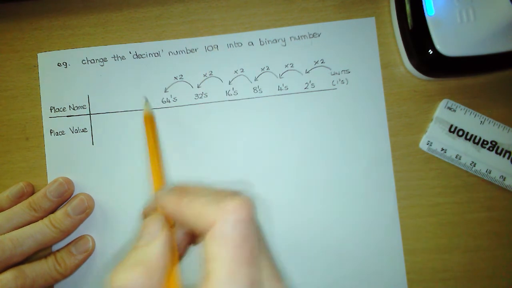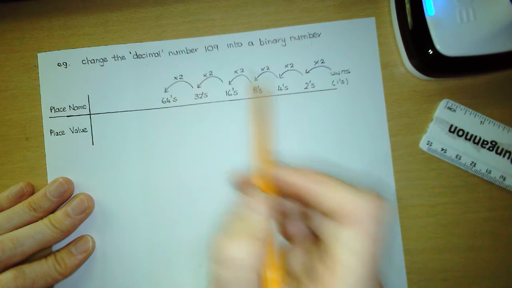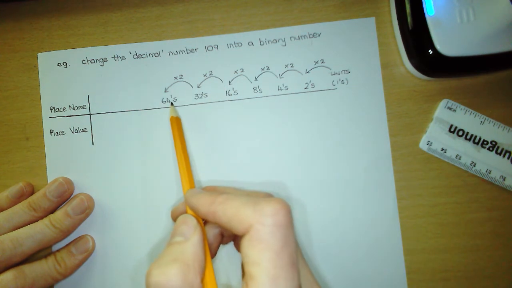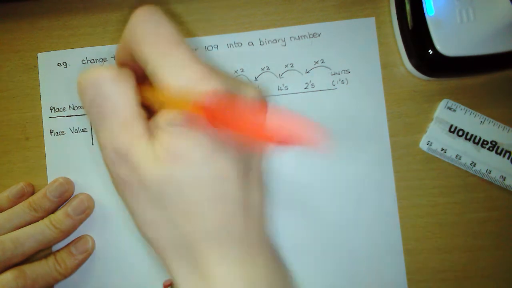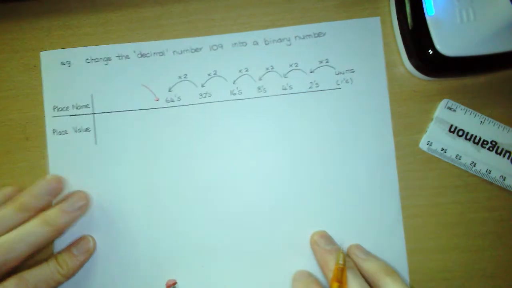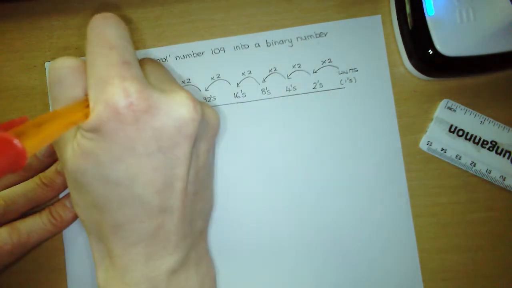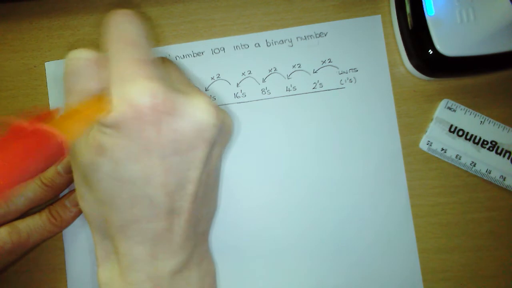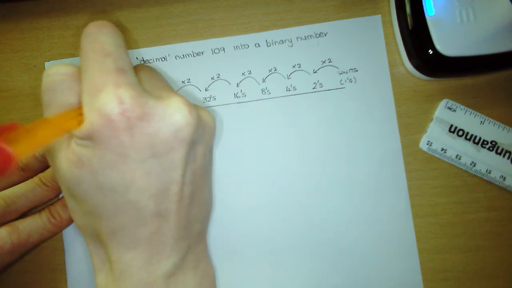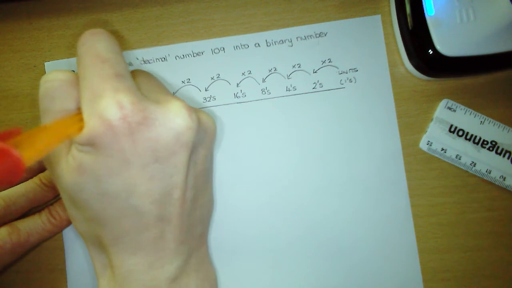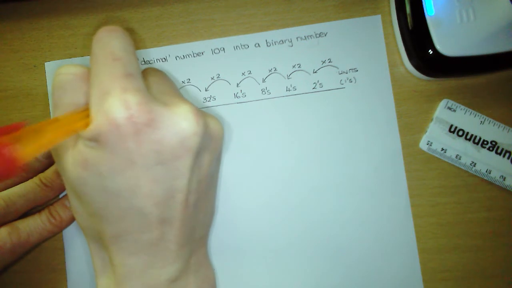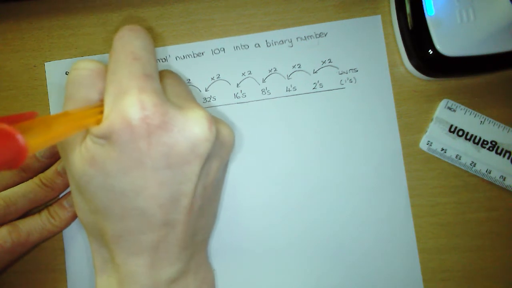You can't have a place name that's bigger than the decimal number. So that's why we stop at 64. So we stop because it's the last place name before the decimal number.